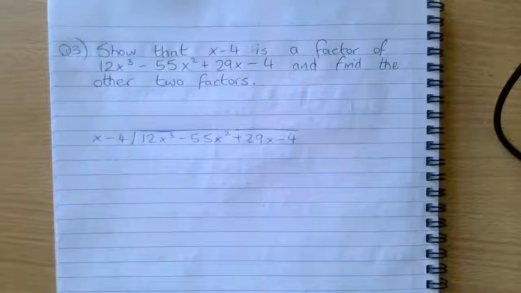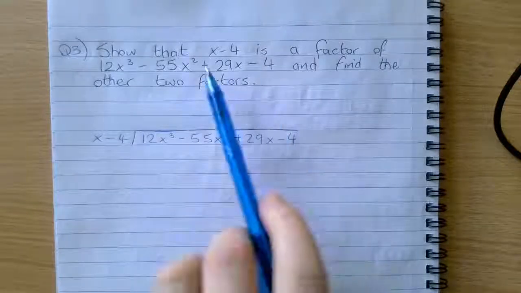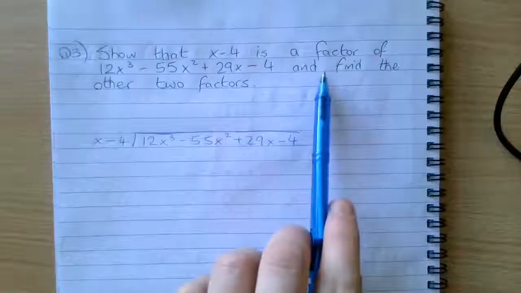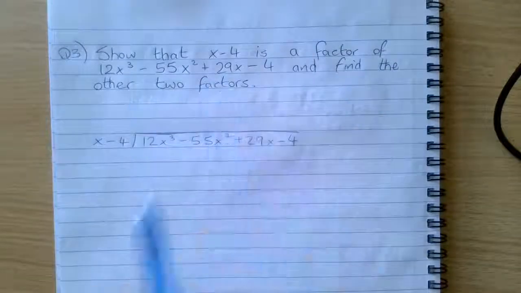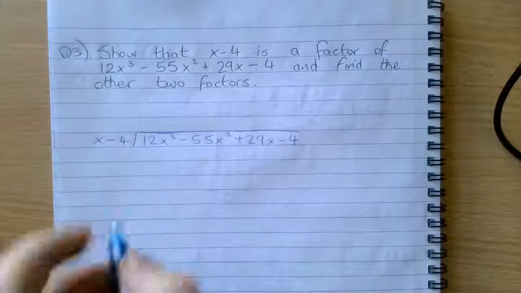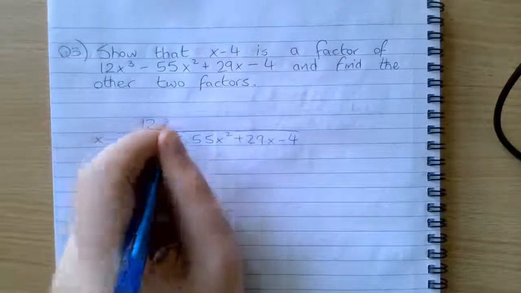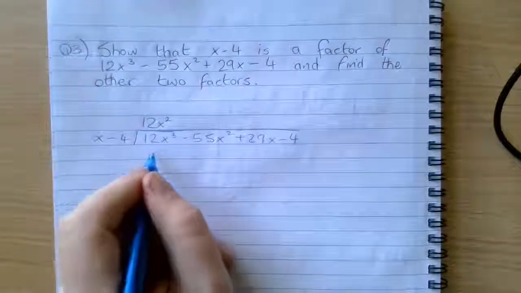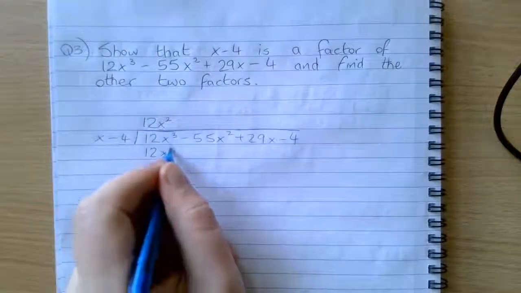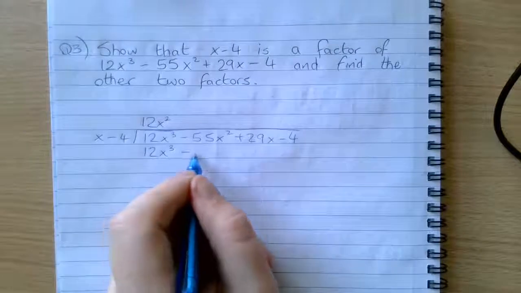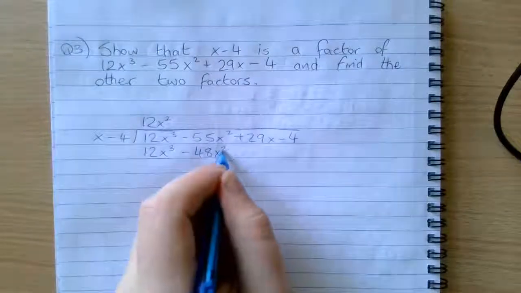The last way we would be used to seeing a question like this is like this. It's going to be show that x minus 4 is a factor of this full cubic expression and find the other two factors. So we're first of all going to divide it in. x divides into 12x cubed, 12x squared times. 12x squared by x is 12x cubed. 12x squared by minus 4 is minus 48x squared.